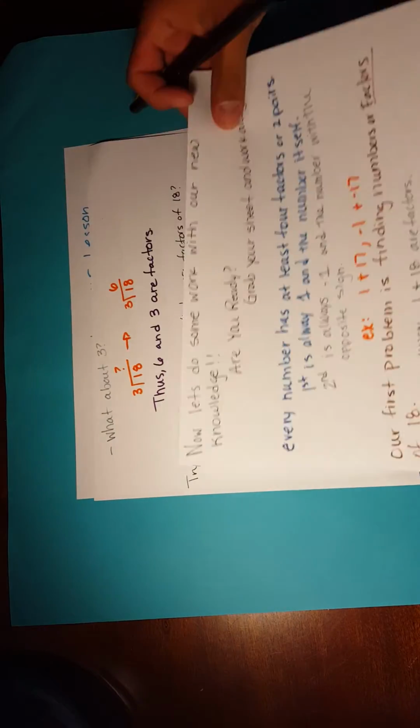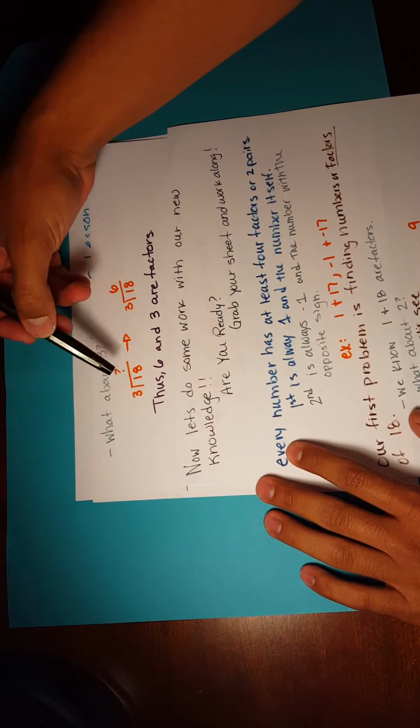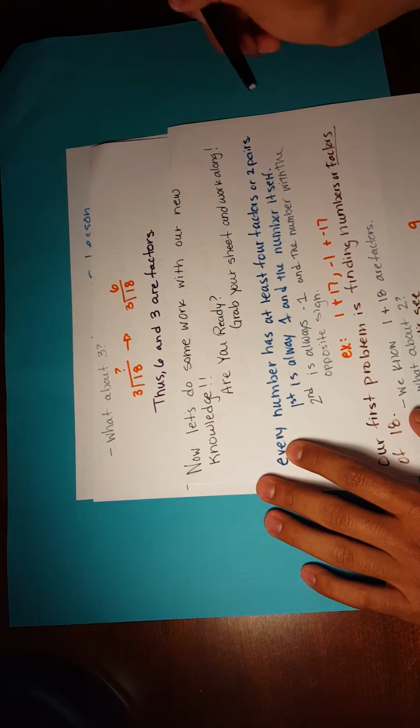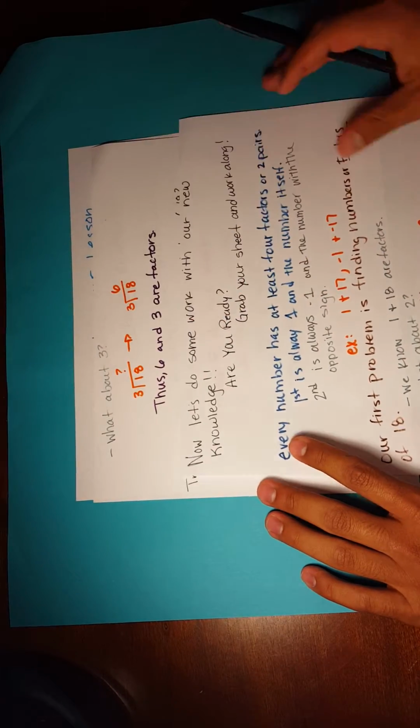Now we're going to try 3. 18 divided by 3 gives us what? 6. So now we know that 3 and 6 are factors of 18.